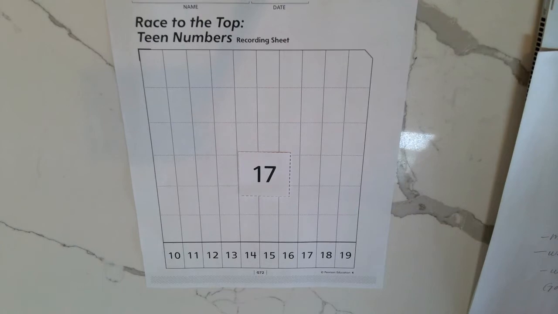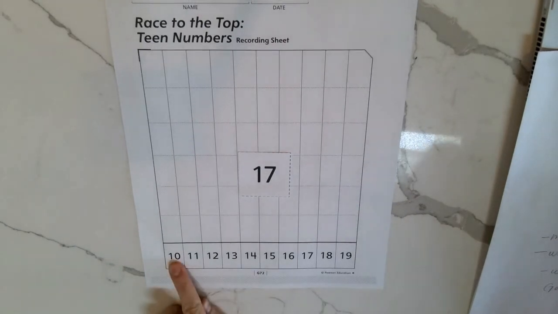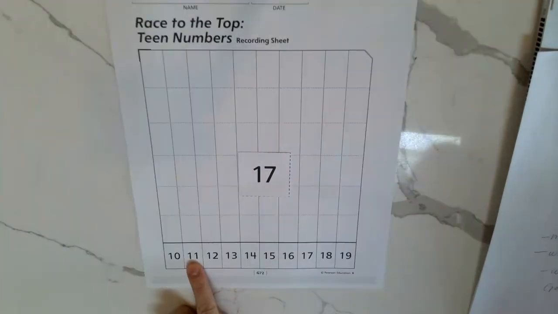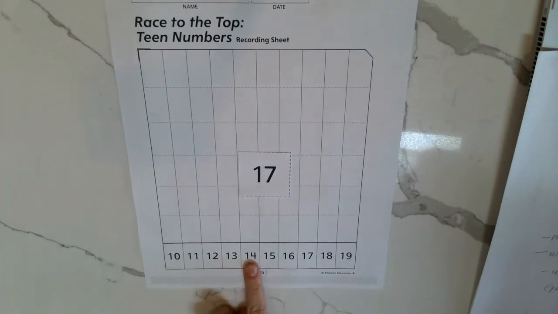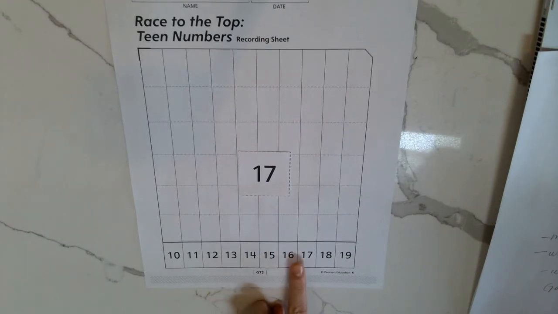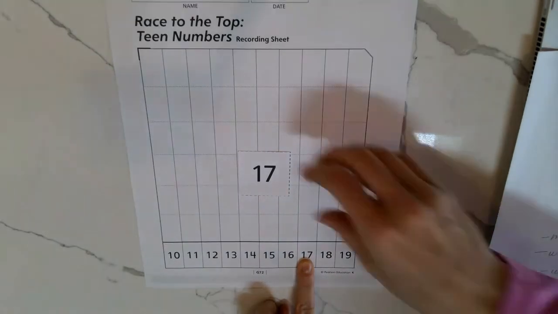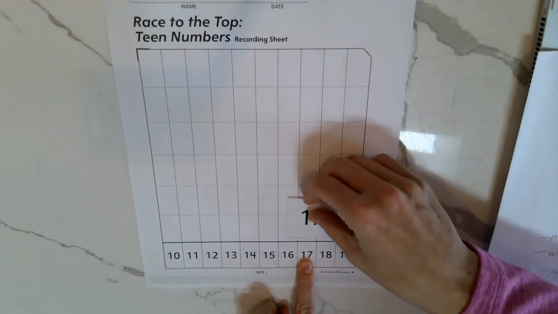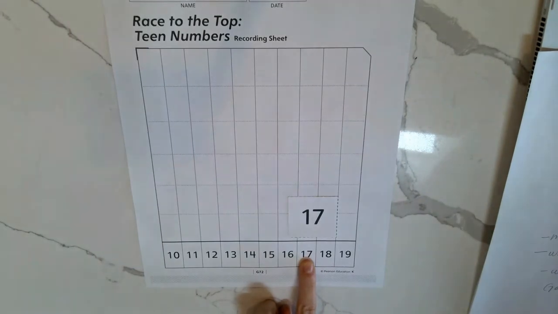Watch and notice how I try this. 10, 11, 12, 13, 14, 15, 16, 17. Oh, I just reached the number that I flipped over. They look the same. And my voice said 17 when I got to this number.